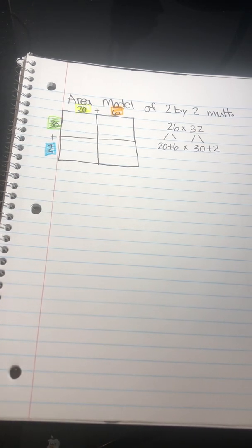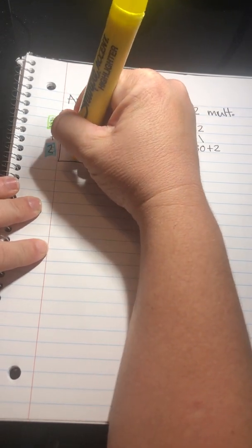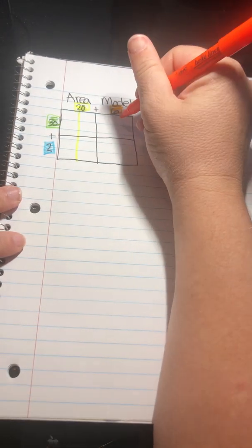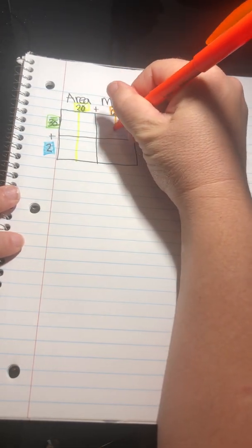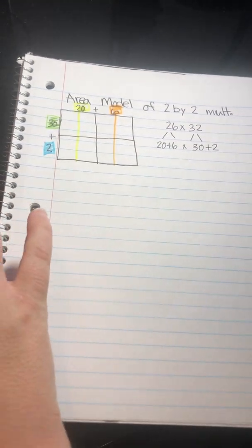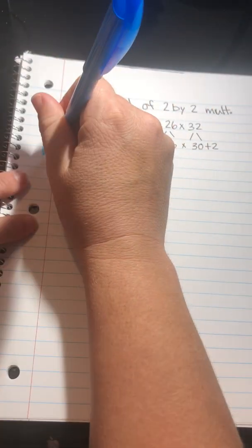Now, just like with the other one, I'm going to draw my line down and across. So my 20, I'm going to draw a line down. Then I'm going to take my orange, and draw a line down. Take my green, draw a line across, and then my blue, drawing a line across.